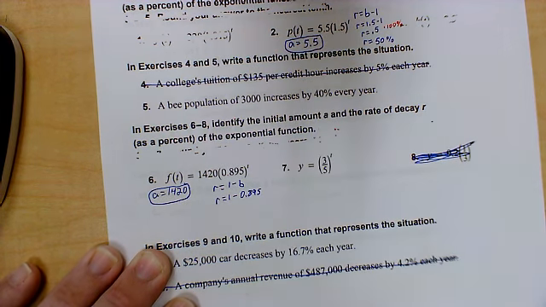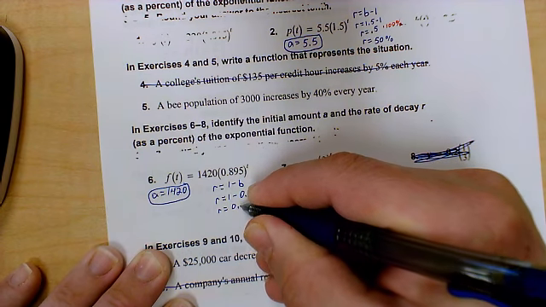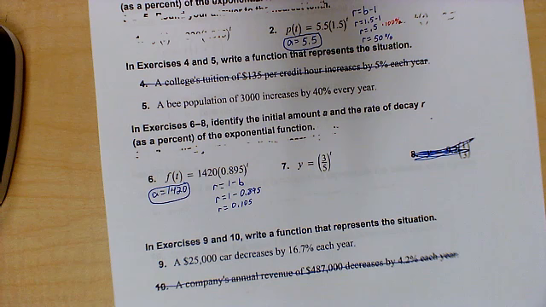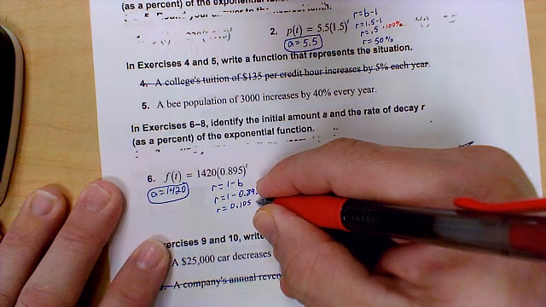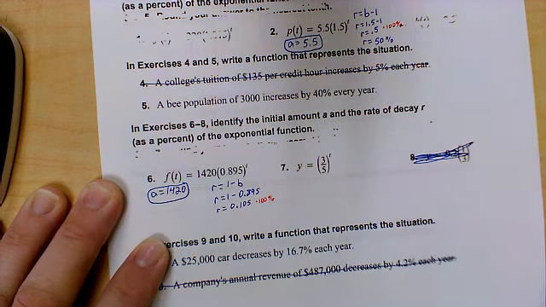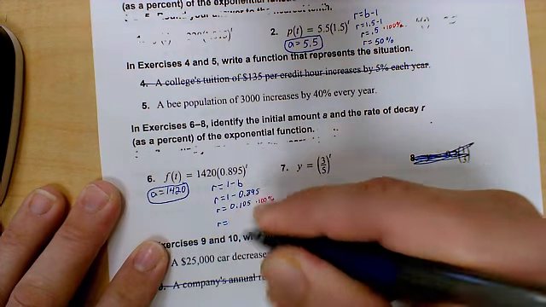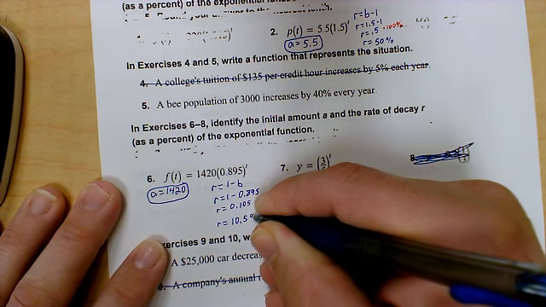If you do that in your calculator or by hand, you're going to get 0.105 as your rate. But again, it wants it as a percent, so I'm going to multiply that by 100%. That moves the decimal to the right 2 places, so my final answer here is 10.5%.